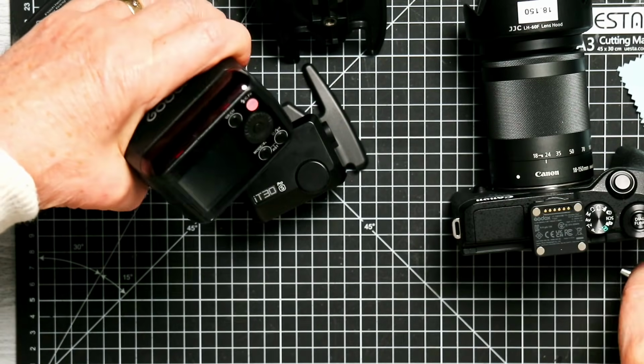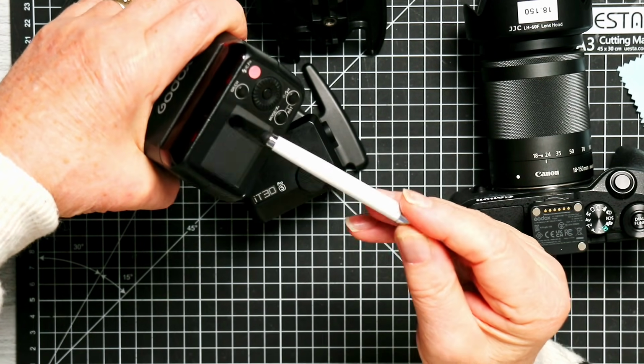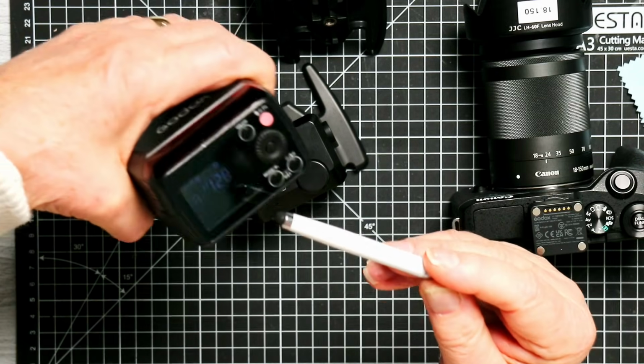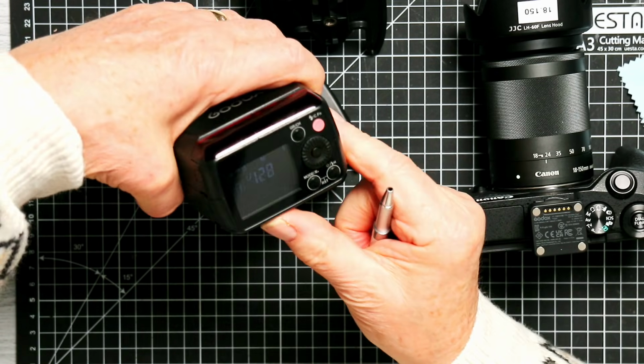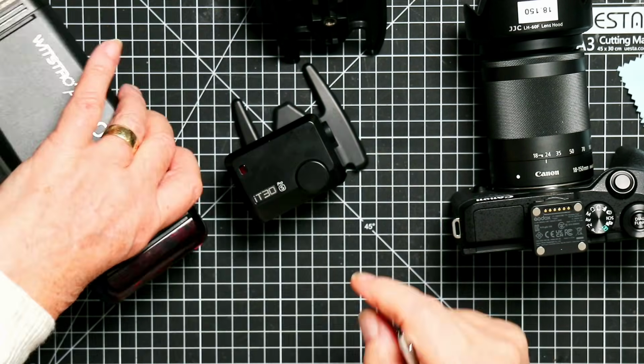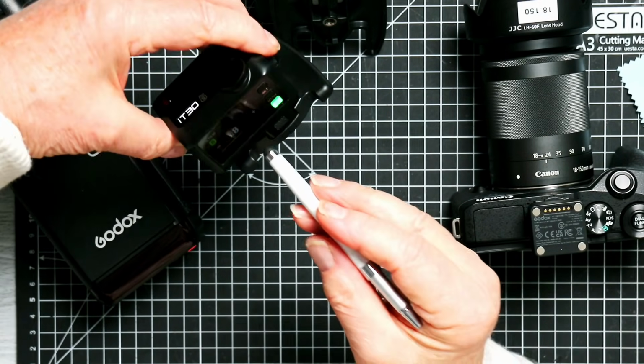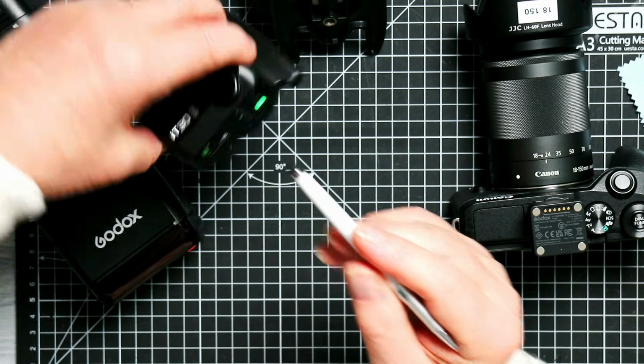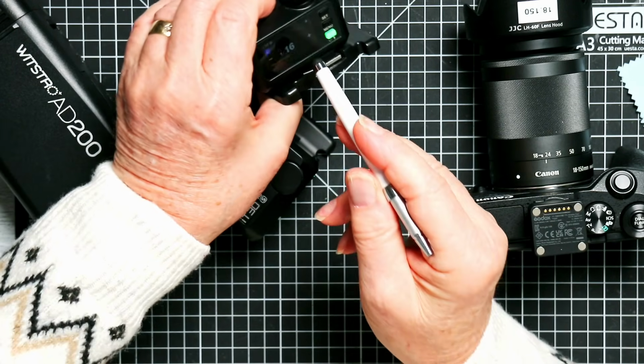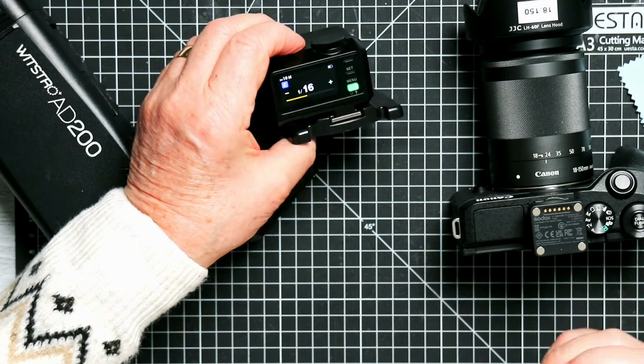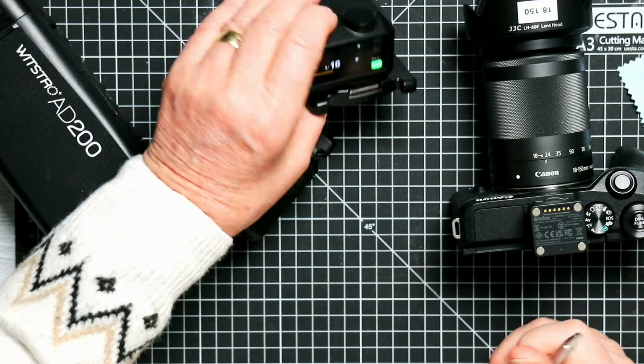Now that I've taken that unit off, if we look at the devices, you can see that group A is now set to 128th. You can see that on the display. Group B is set to 1/8, and group C is set to the 16th, which we set through the interface.